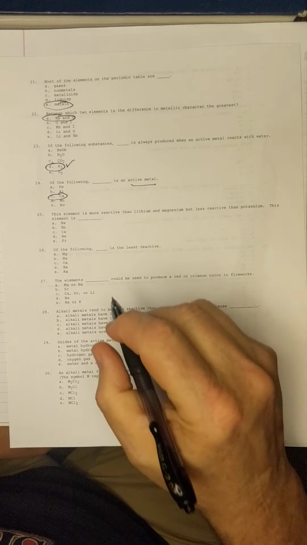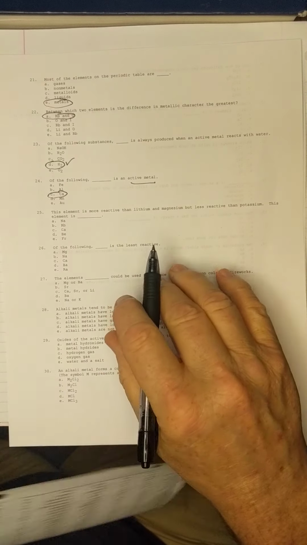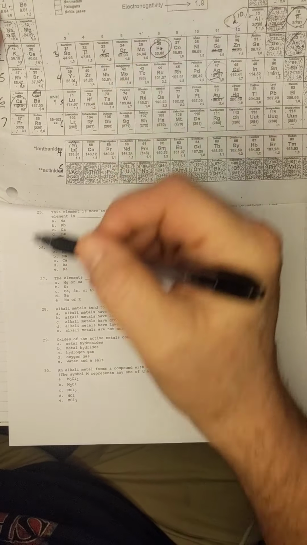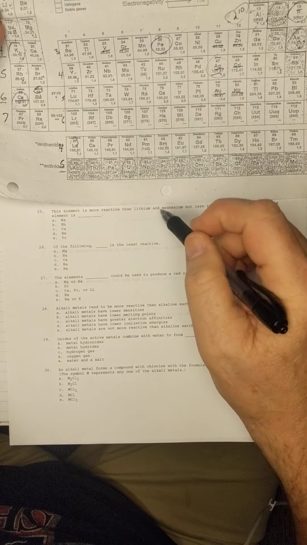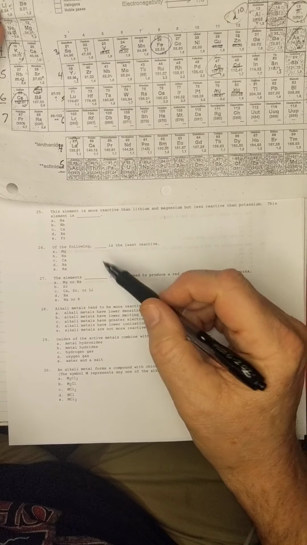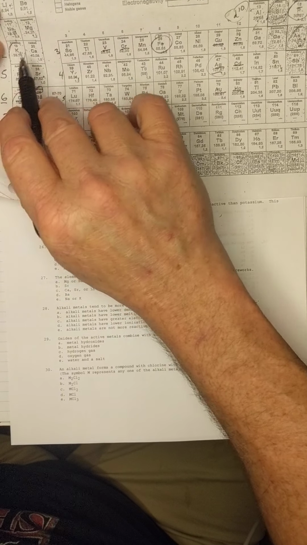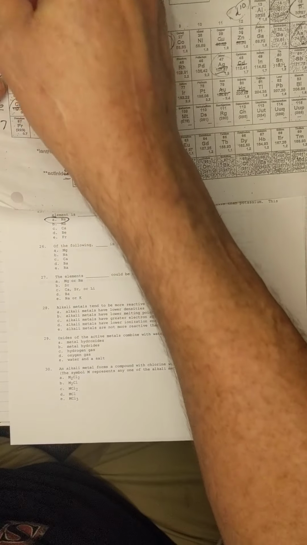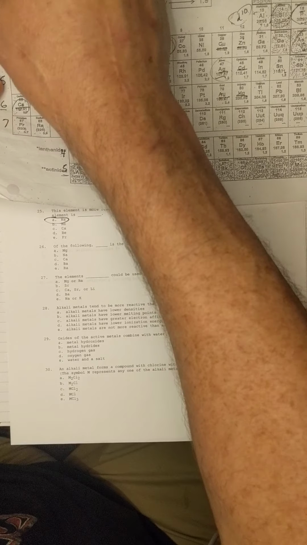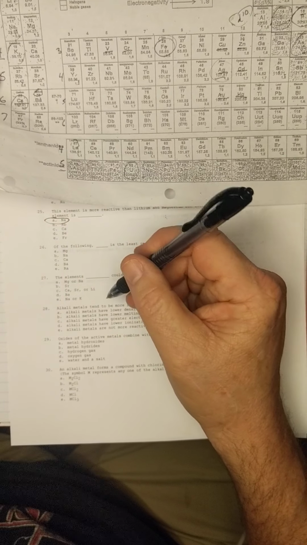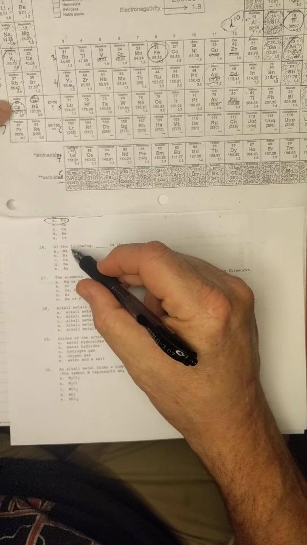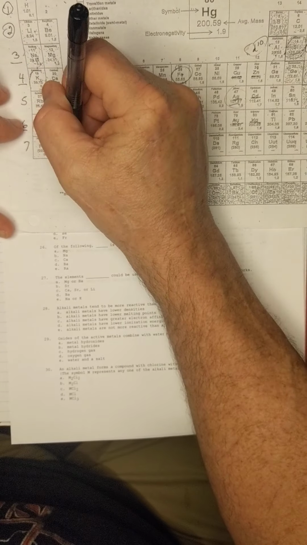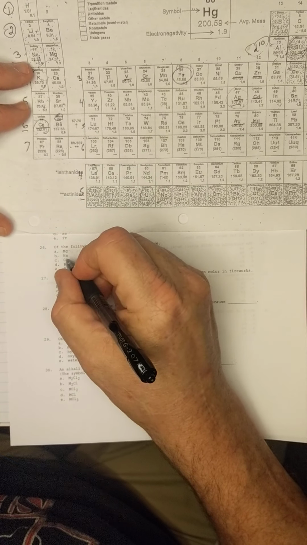The element is more reactive than... okay, this is a good one. I'm more reactive than lithium, so I'm lower. And magnesium, so I'm more to the left but less reactive, and so I'm greater than potassium, and right in the middle of all that is sodium. So it's left and lower from all the rest, but higher than potassium. Who's the least reactive? On this chart, I would say the most right and the most up looks like magnesium to me.